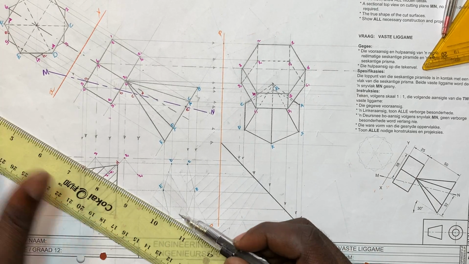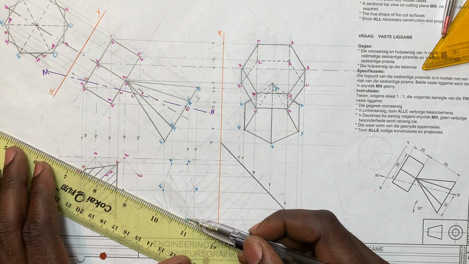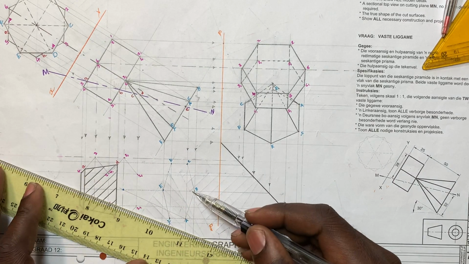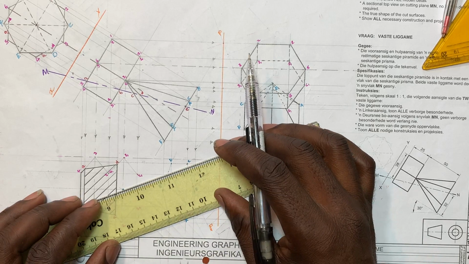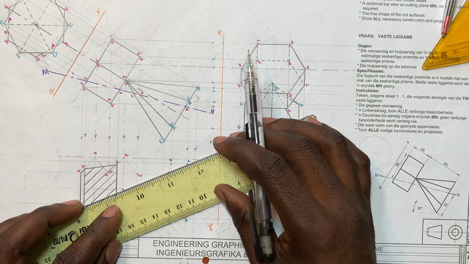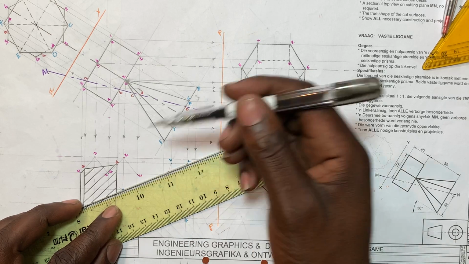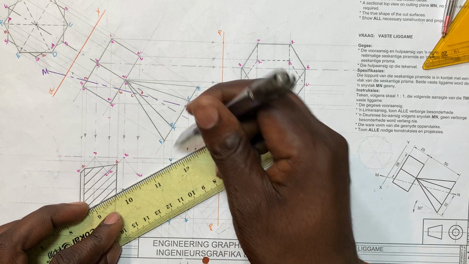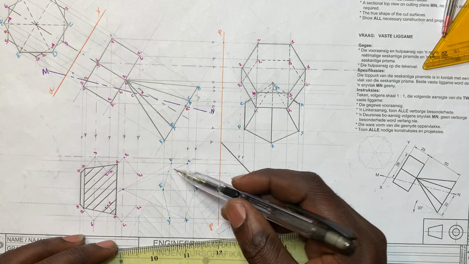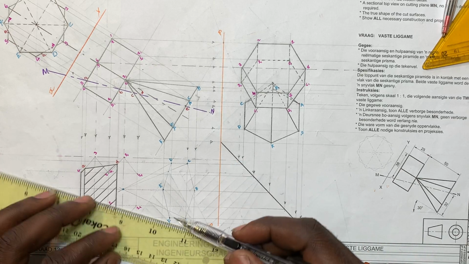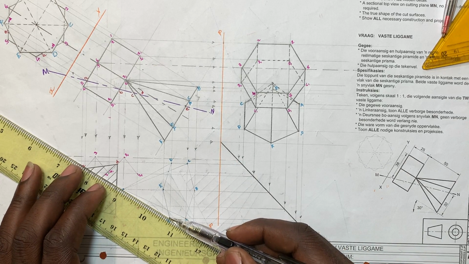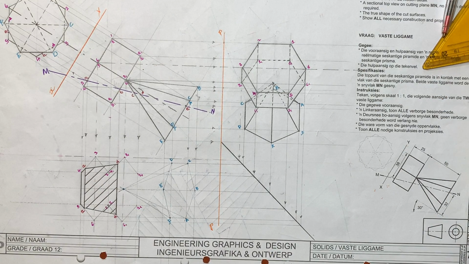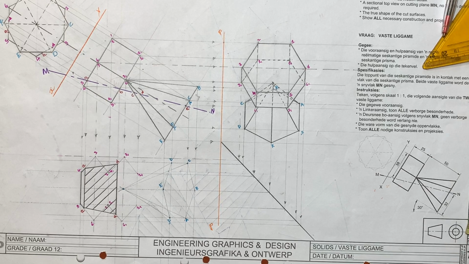Then start with your point A. This is A, goes to your apex point. B, already doing that. C, to your apex point. D, to your apex point. E, already doing that. F, to your apex point. A1. So from there, what is going to happen now?